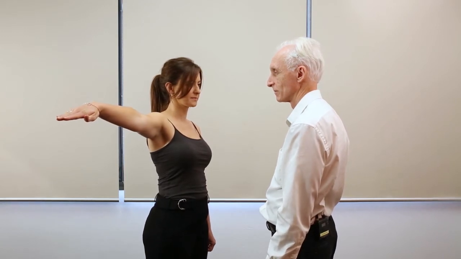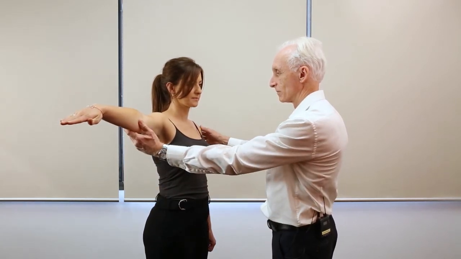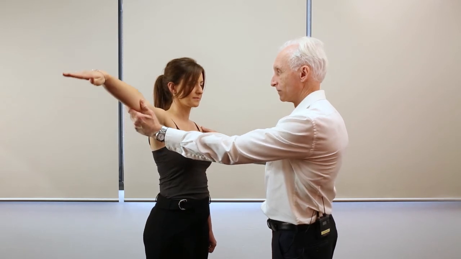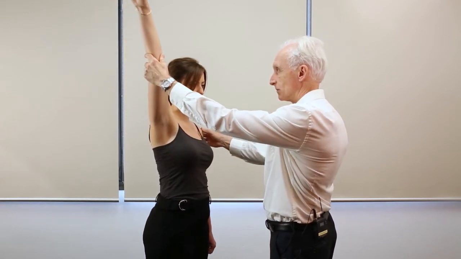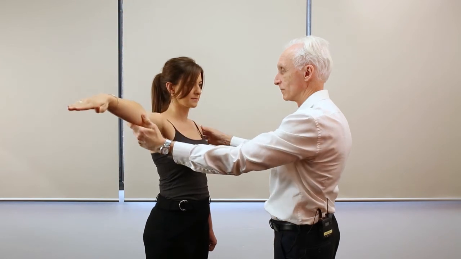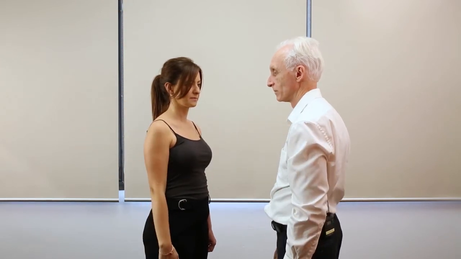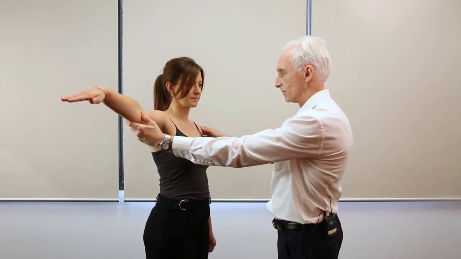So, for example, with testing passive abduction in a patient whose active abduction is restricted to 90 degrees, with a full thickness tear of supraspinatus, the passive range is greater than the active range. But in capsulitis or osteoarthritis, passive and active ranges should be similarly restricted.